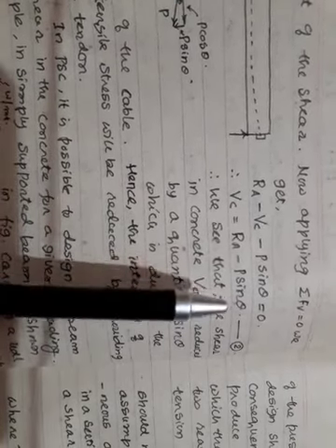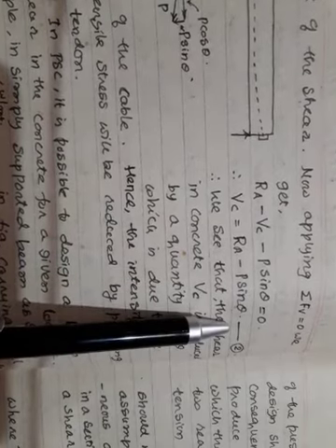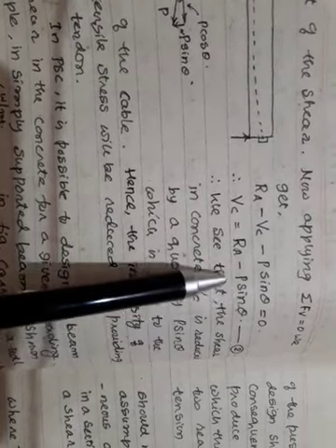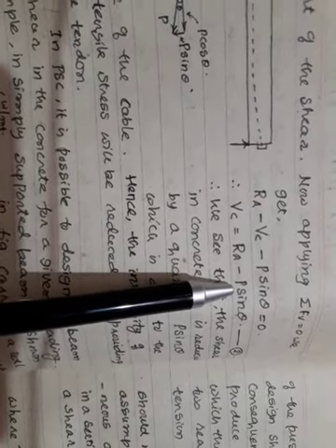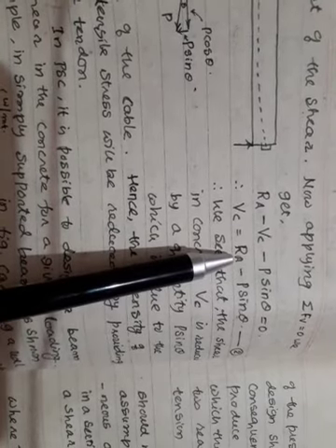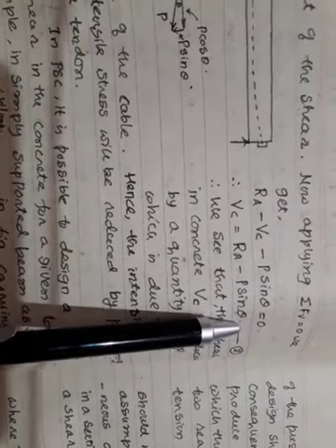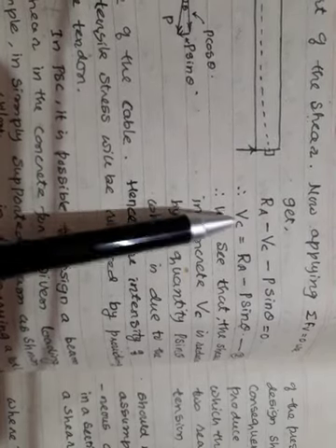For example, if this P sin theta value goes on increasing, if I go on increasing this theta value, or the prestressing force P, until this value becomes Ra, then Ra minus Ra will become 0. The shear carried by the concrete is 0 now.